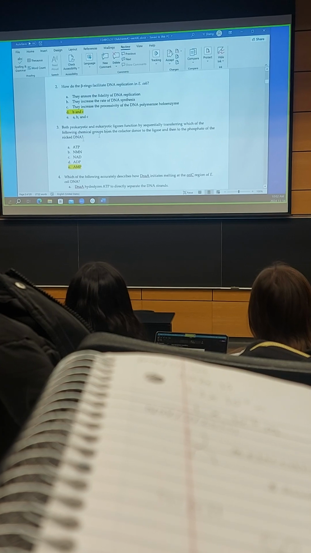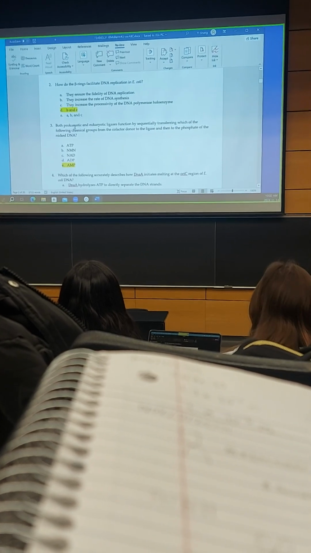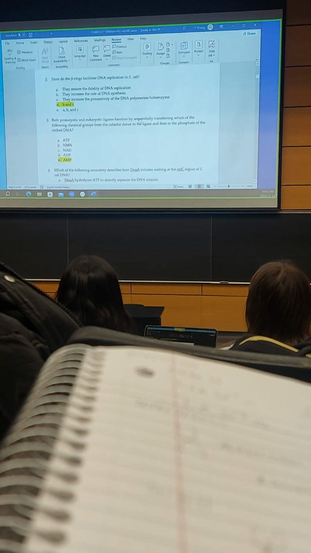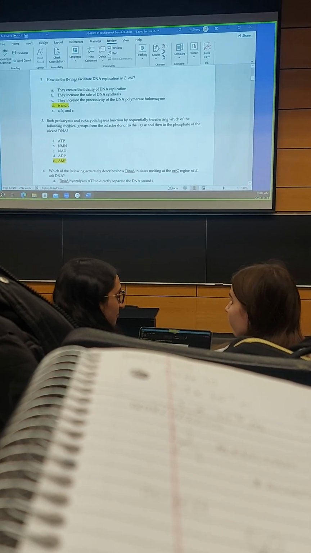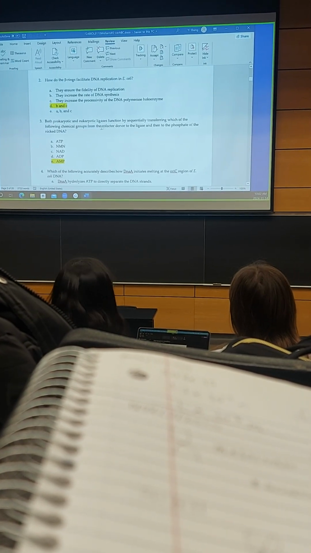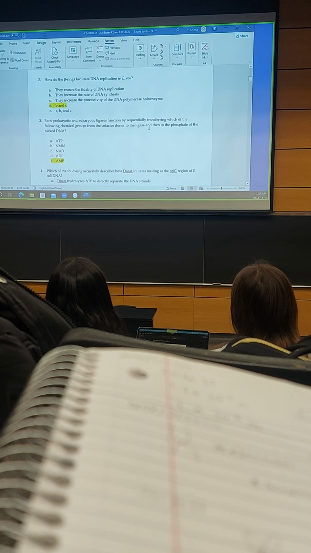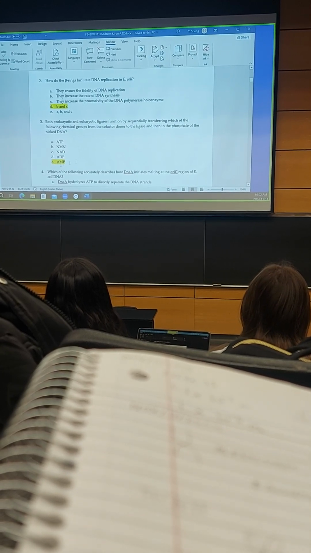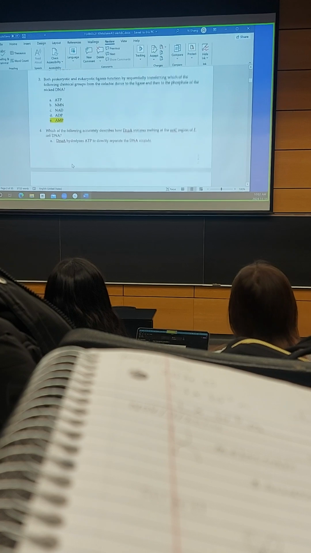Number 3, both prokaryotic and eukaryotic ligases function by sequentially transferring which of the following chemical groups from the cofactor donor to the ligase and then to the phosphate of the next DNA? So it's AMP.